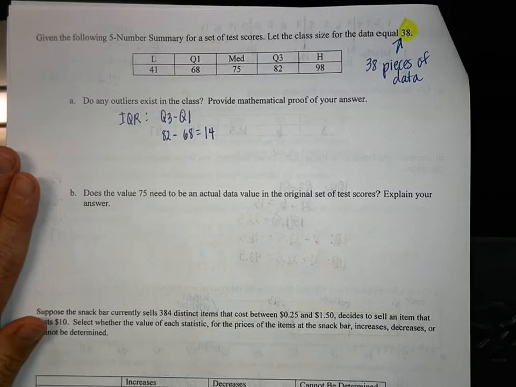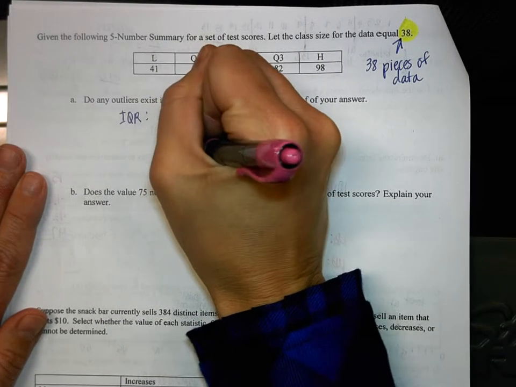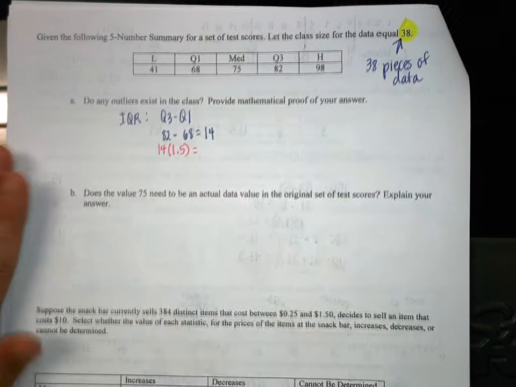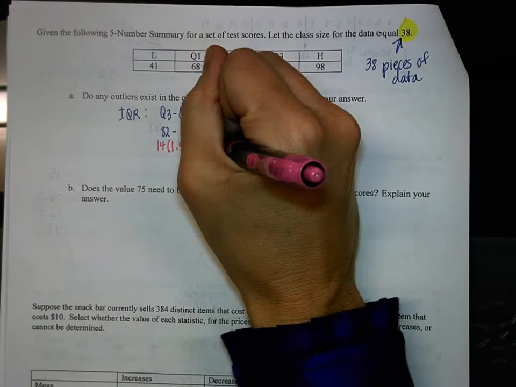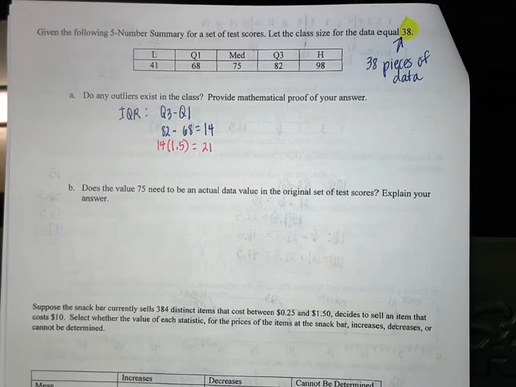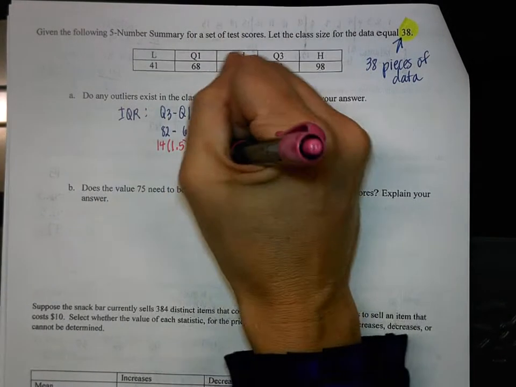Good. We take 14 times 1.5, which equals 21 is correct. What do we do with this number 21? Very good.